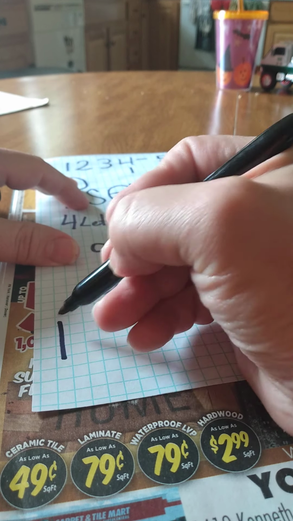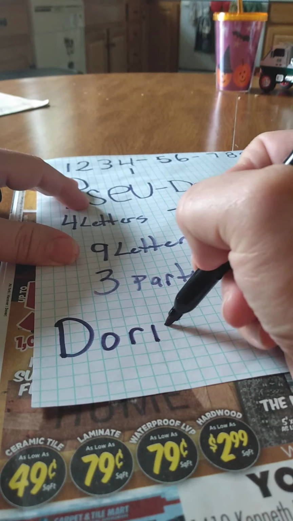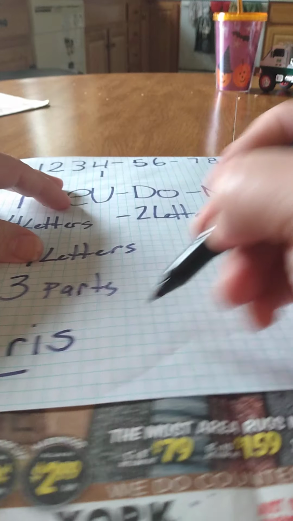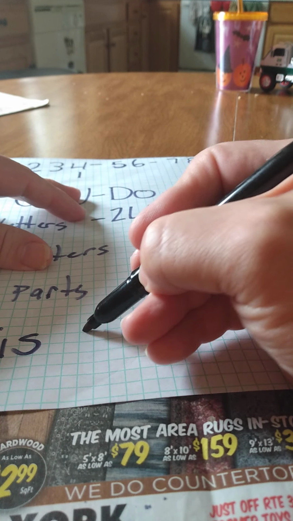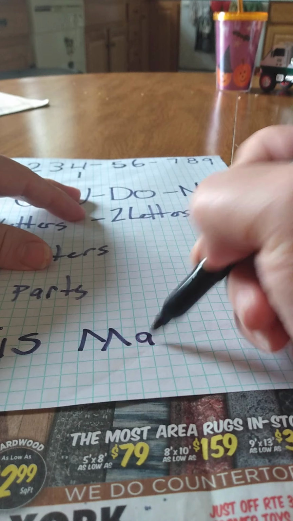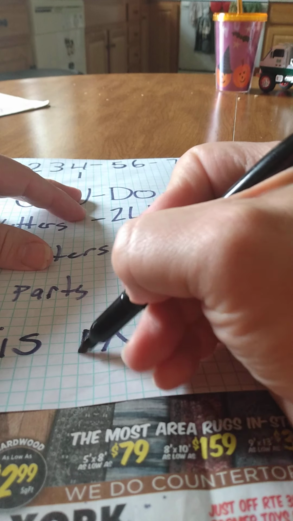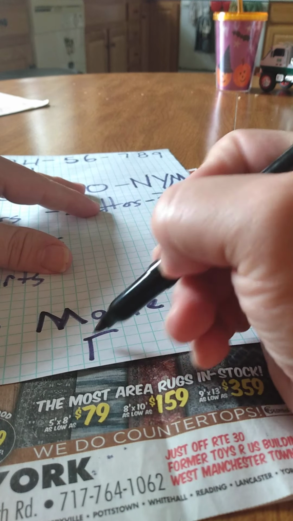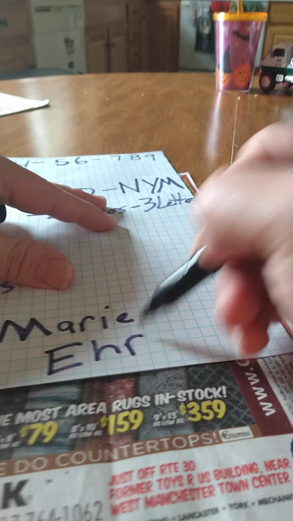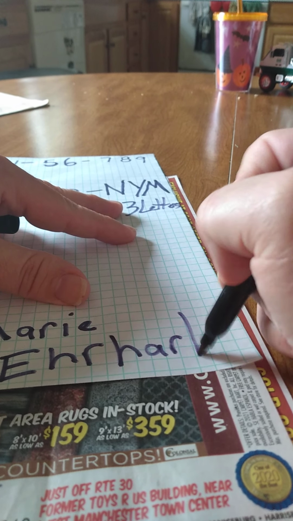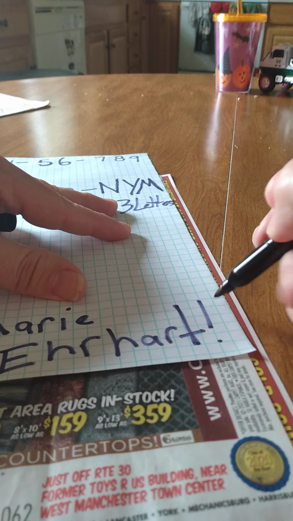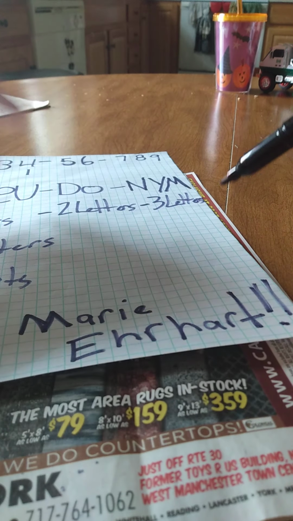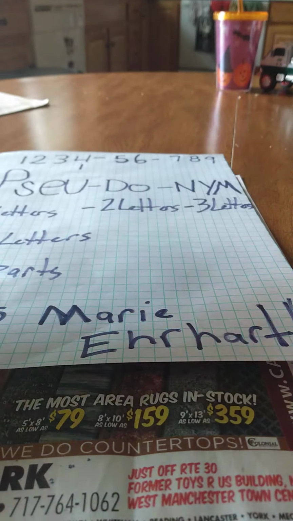This is my mom. That's my mom's name right there. I know what that means. This is my mom's middle name. It's also my sister Tanya's middle name. Marie, that's my mom's middle name. And my mom's maiden name is Ehrhart. So that's my mom right there. You can find her real easy on Facebook, Doris Marie Earhart.